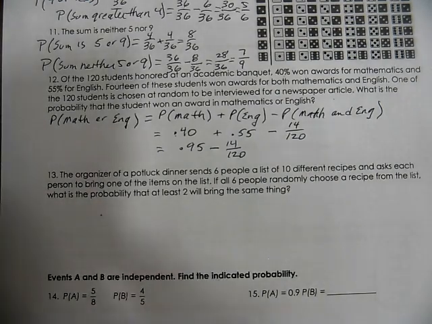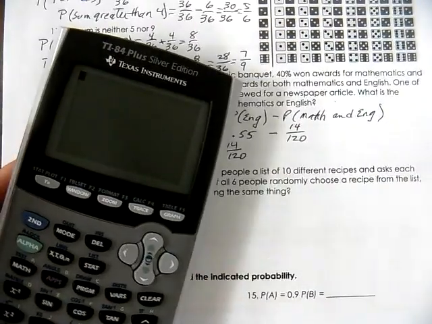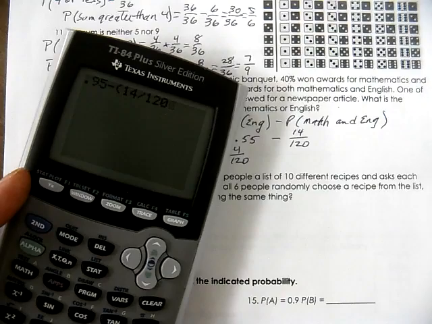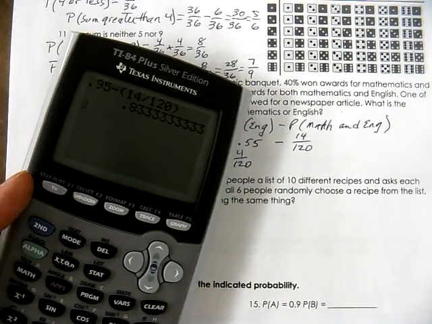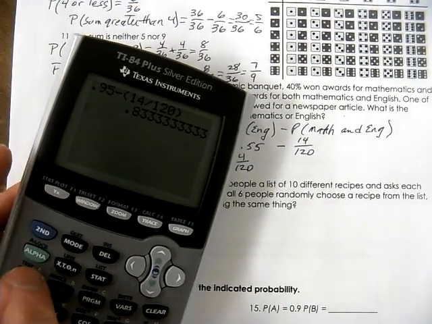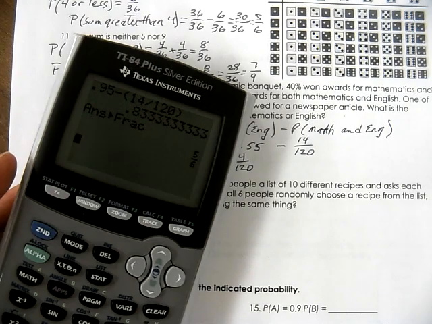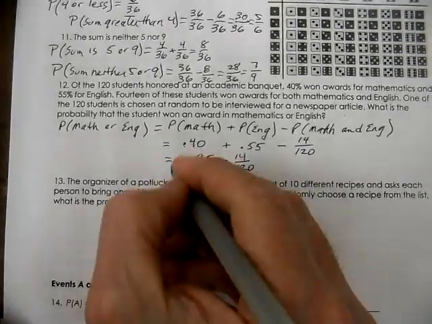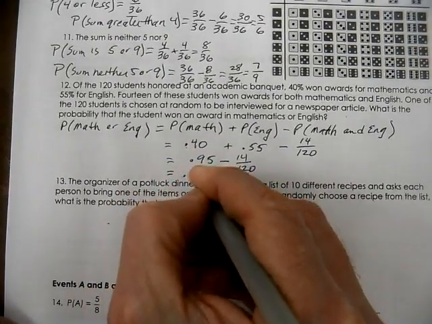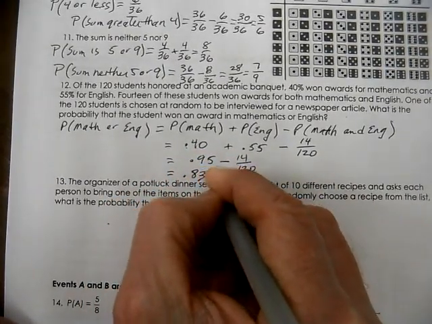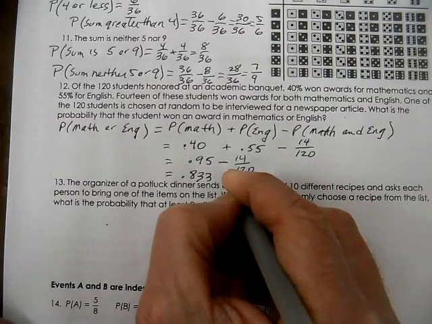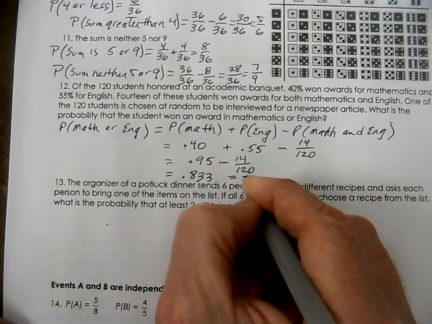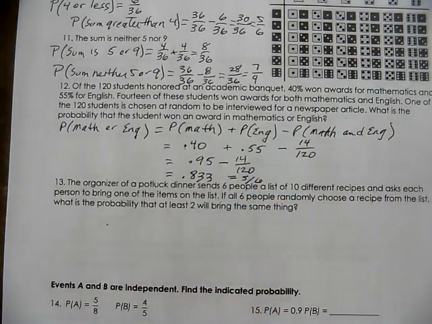So just to make life easy, 0.95 minus 14 out of 120. And there we have it. We can turn that into a fraction pretty easily. It's 5/6. So we got 0.833, which is equal to 5/6.